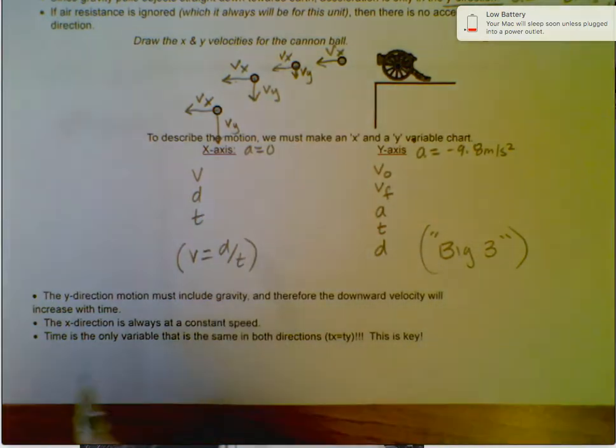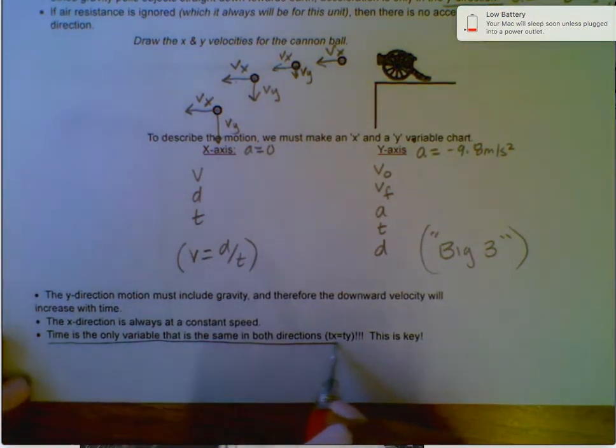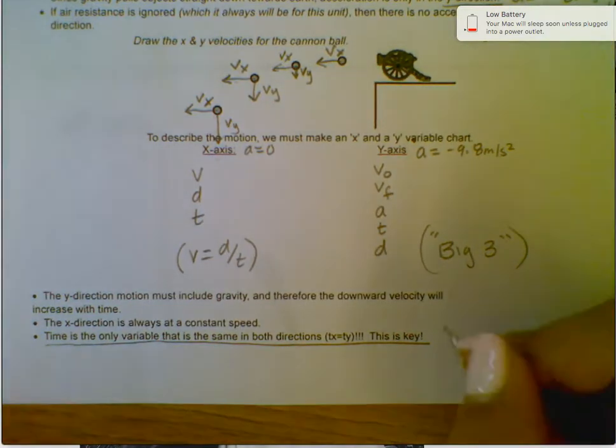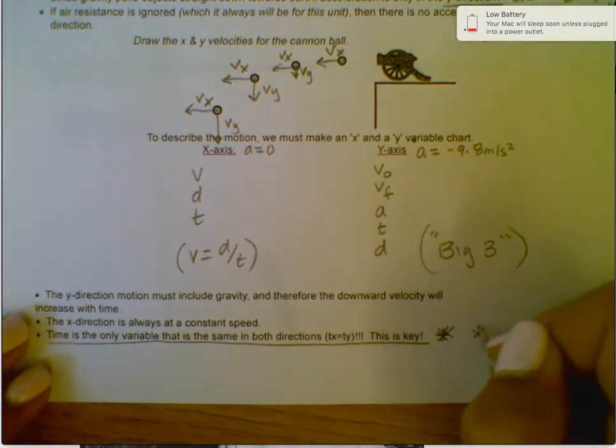Okay? And time, this is really important. Time is the only variable that is the same in both directions. This is really, really, really important. So put a big star next to it.